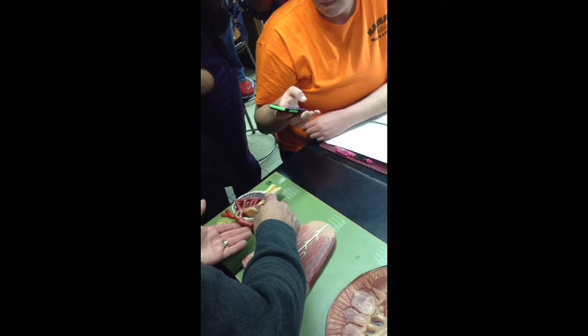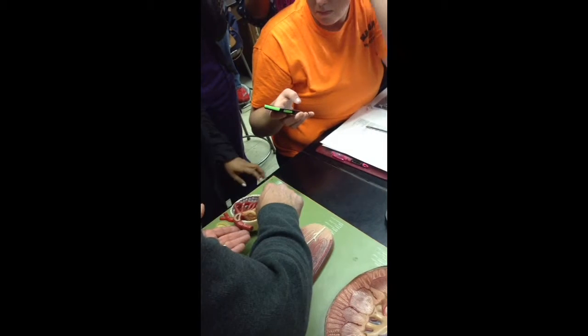The surface of the glomerulus is called the visceral layer, and the inside layer of Bowman's capsule is called the parietal layer. The space between them is called the capsular space. Visceral layer, parietal layer, capsular space, and the proximal convoluted tubule is connected directly to Bowman's capsule. Together, Bowman's capsule and the glomerulus make up the renal corpuscle.